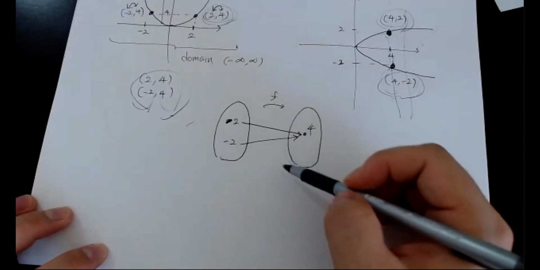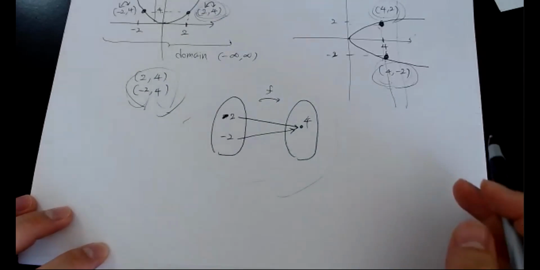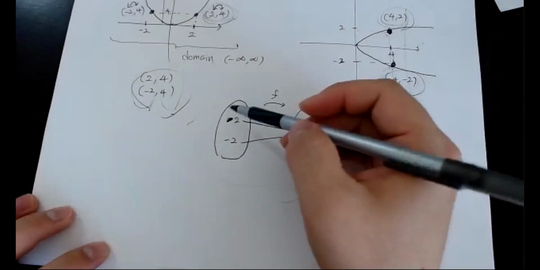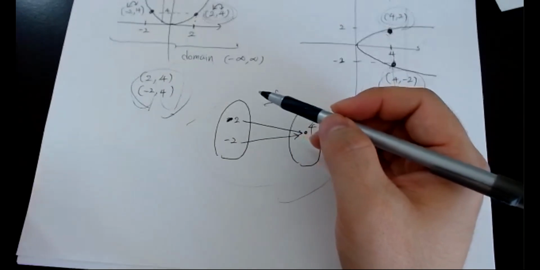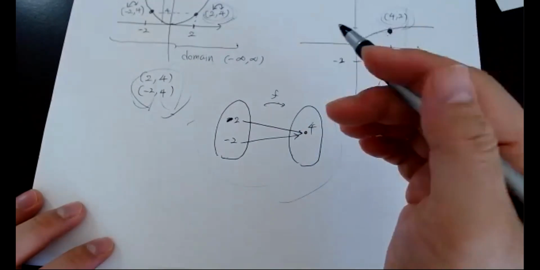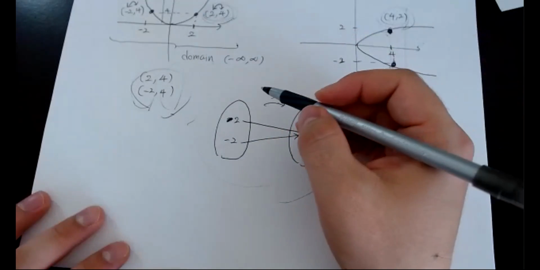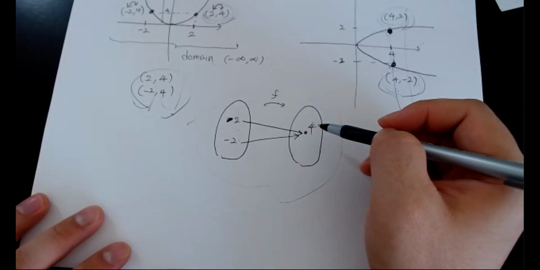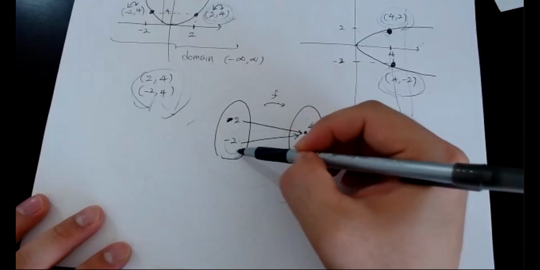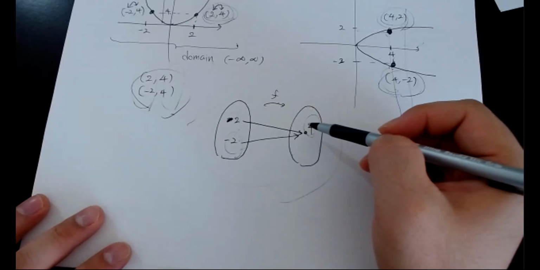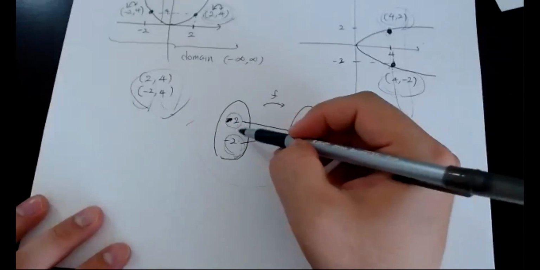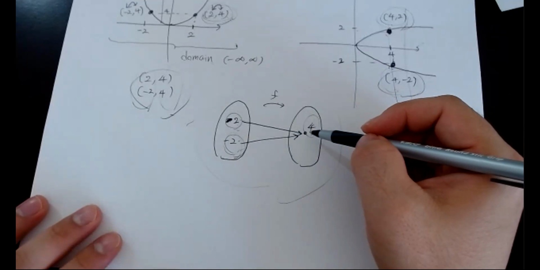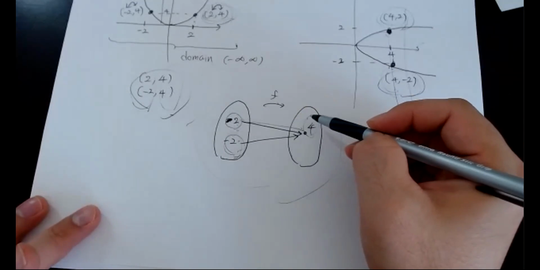Okay, so now the key point is this one satisfies the definition of function, right? So do not be confused. The definition of function is this: every single number in the domain has a unique y value. Even though these two x values share the same y value, individually each x value has a unique y value, right? Only one corresponding y value.